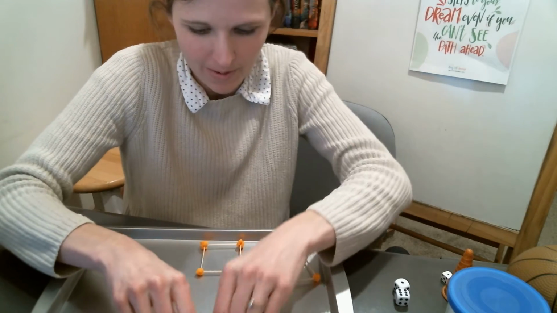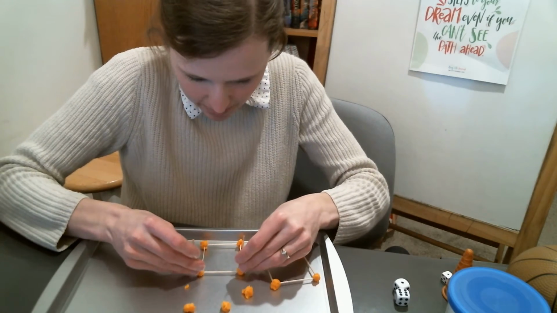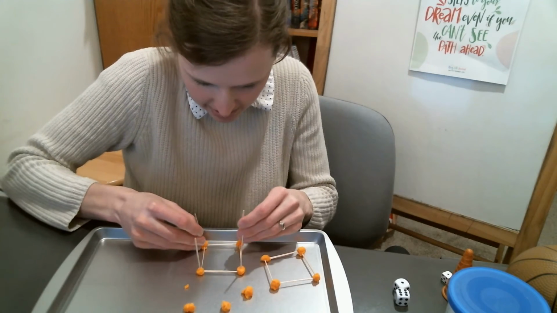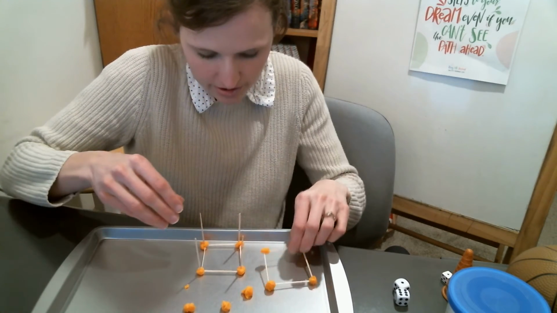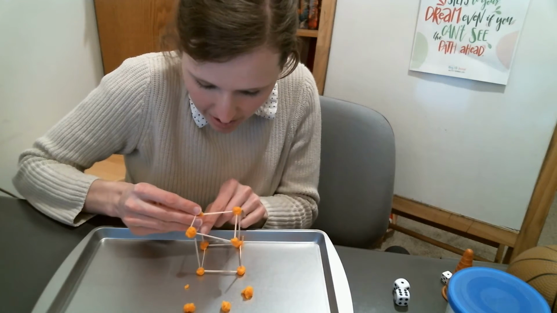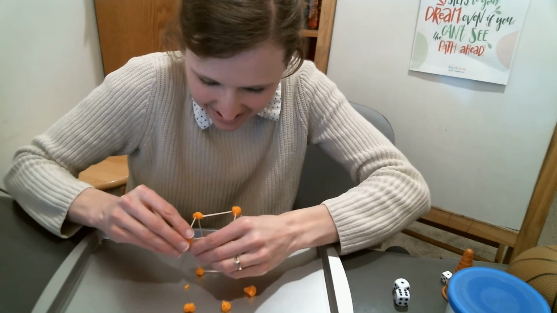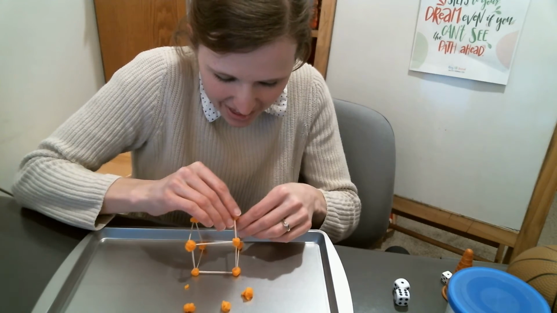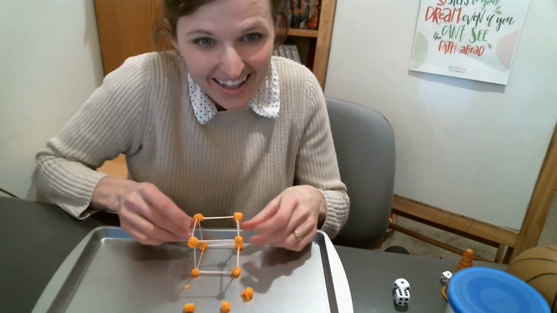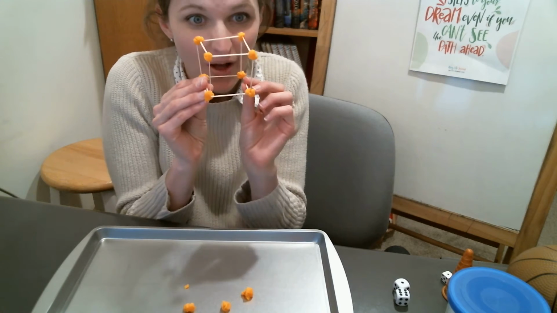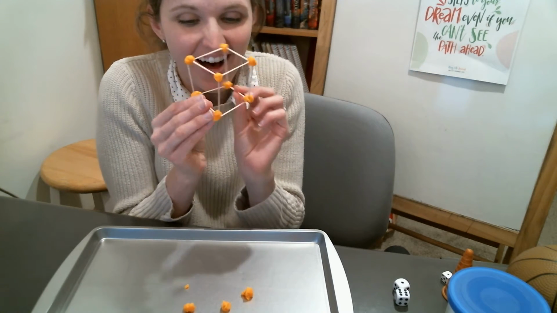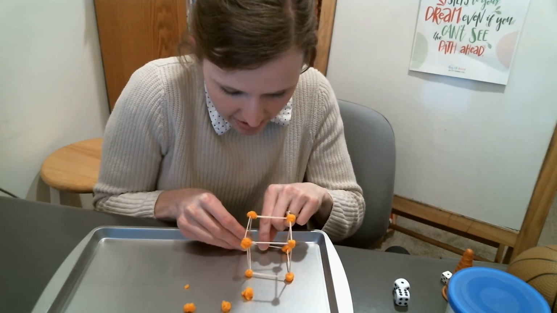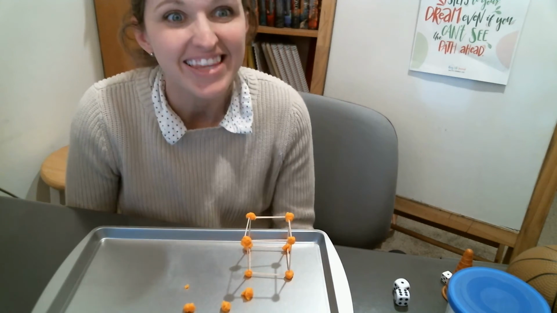I wonder what would happen if I take my 2 squares. I do this. And I put this square above this square. I made a 3D shape. It's a cube. All the sides are squares. It won't roll because all the sides are flat. This is my cube.